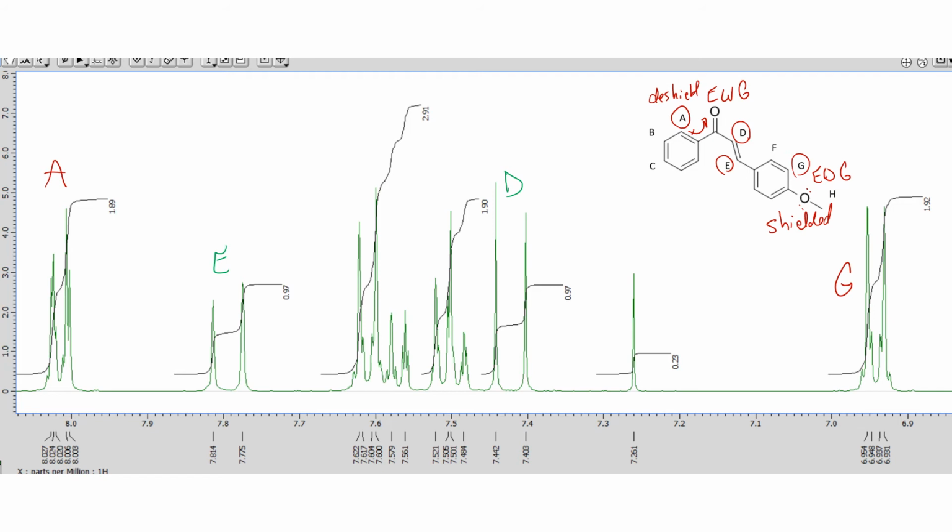If we look at this doublet of doublets right here, it integrates to 2, and it's a doublet of doublets. Which one of these things did we say was going to be a doublet of doublets that integrates to 2? B. So that would be B. And then we've got a doublet here that integrates to 2, and that's probably this tall doublet here, which is F, leaving us with this little triplet down here, which is C.